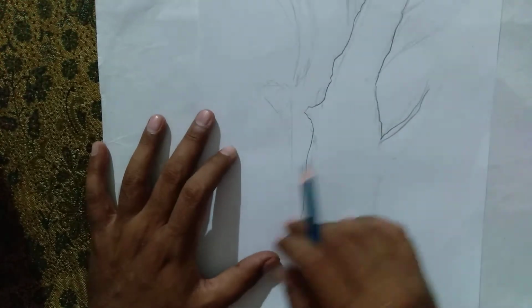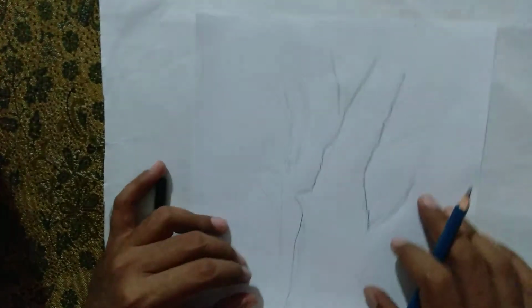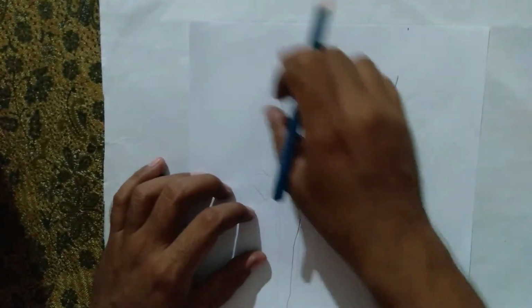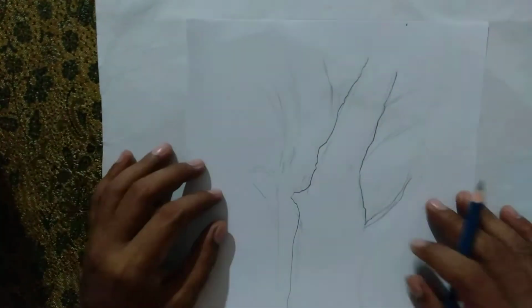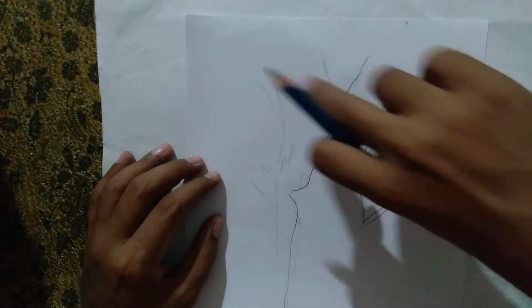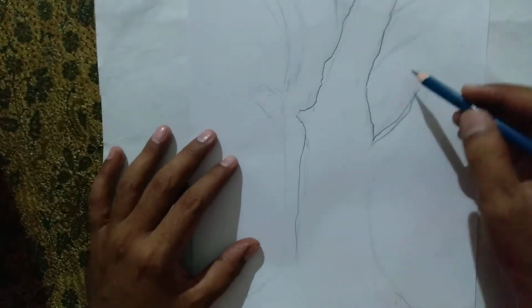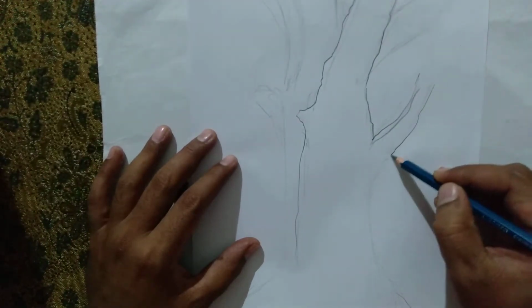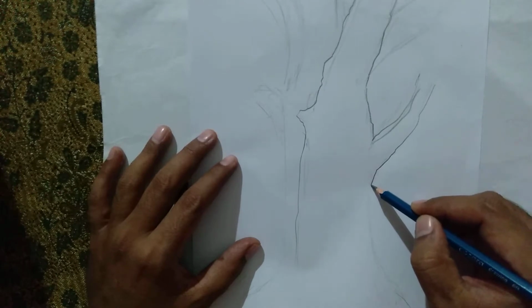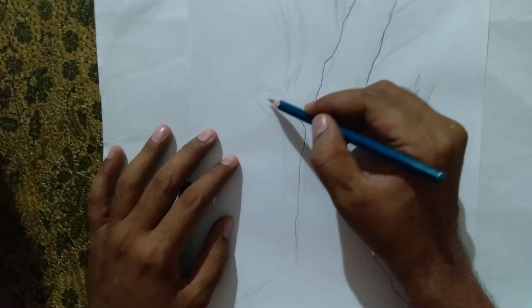And we should remember that a tree's down portion will be a little broader than the above portion, and above, these branches will spread and twigs will spread, and again it will become more space, more width. This way, drawing just a tree.